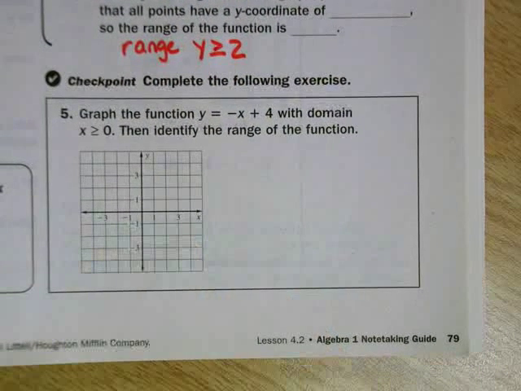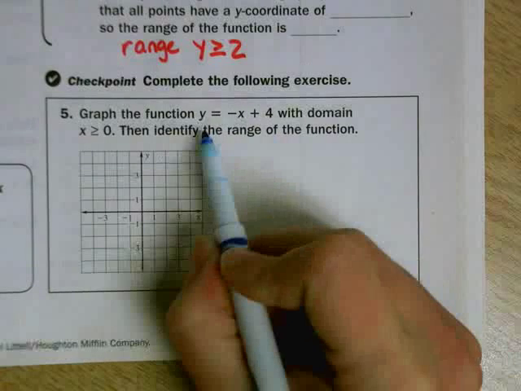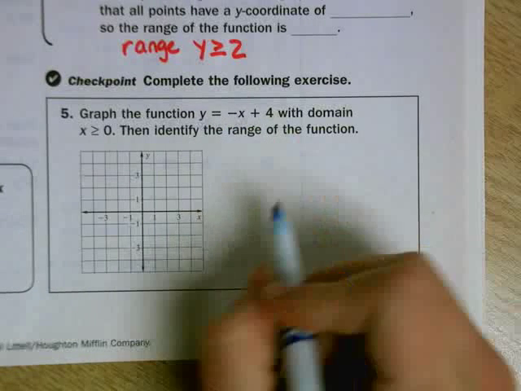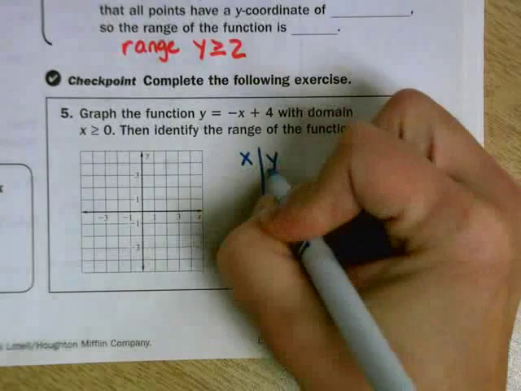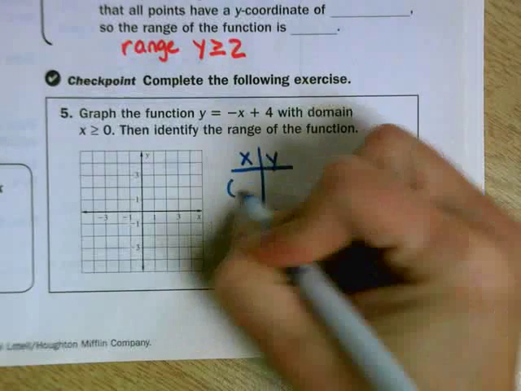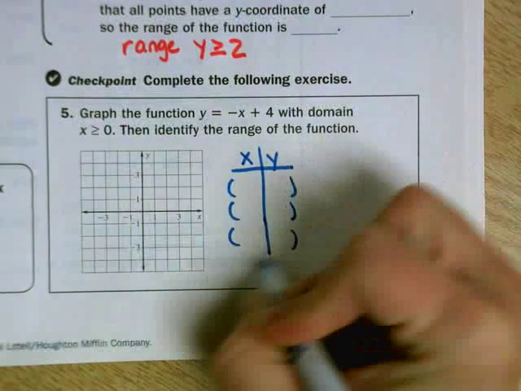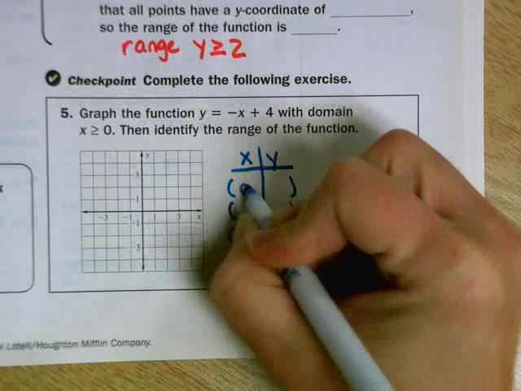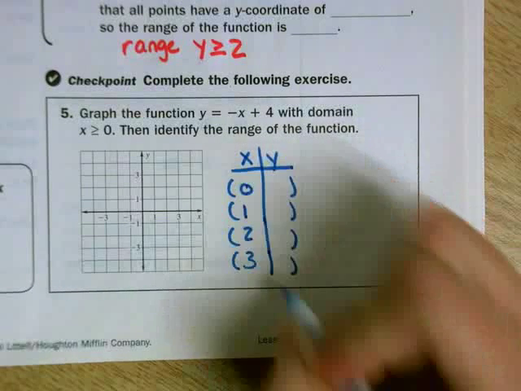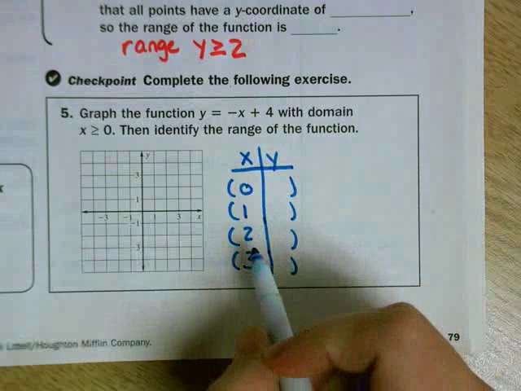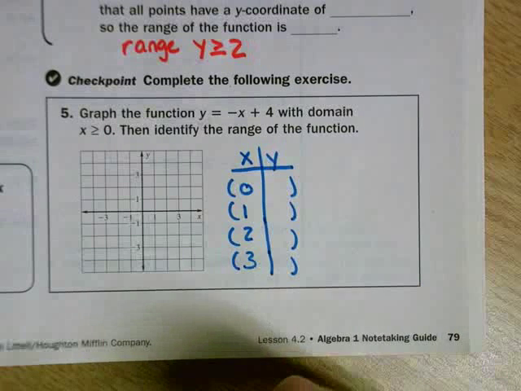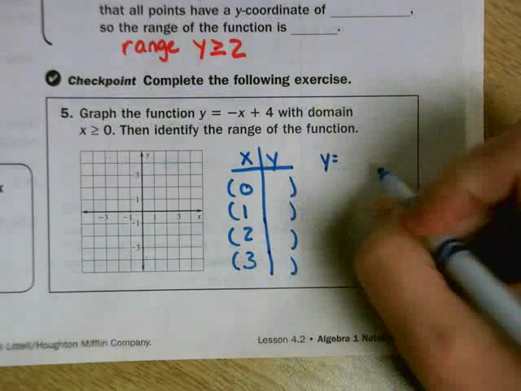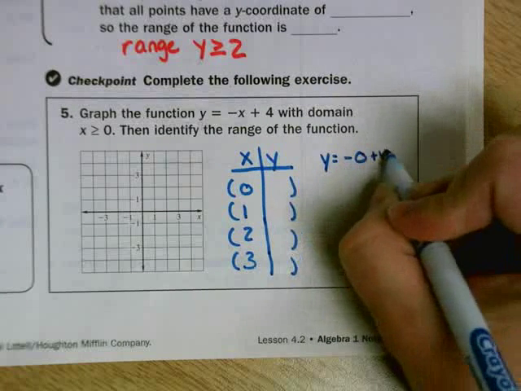Okay. Graph this function, y equals negative x plus 4, with a domain of x is greater than or equal to 0. I'm going to go ahead and do a few points here. Let's do 0, 1, 2, 3 this time, because, again, we don't care about any x's that are less than 0 at this point. So if I'm going to graph it, negative 0, well, that's just 0.